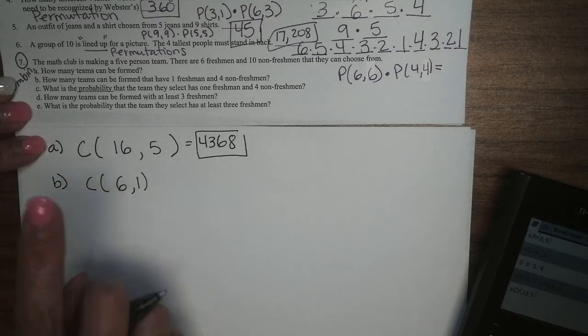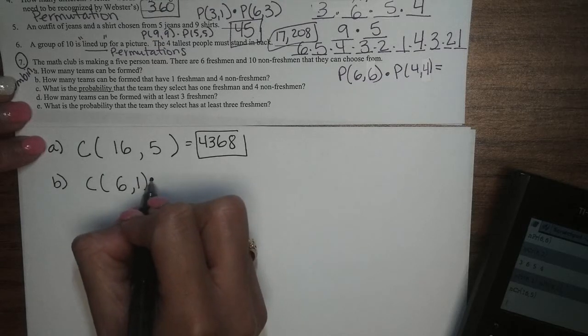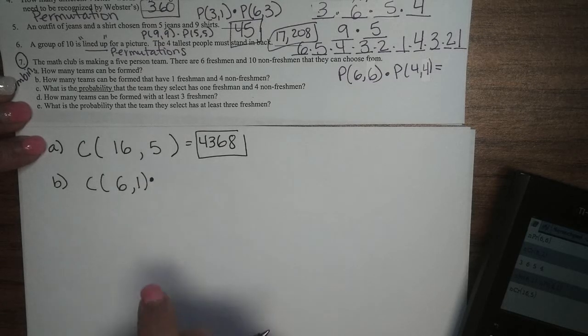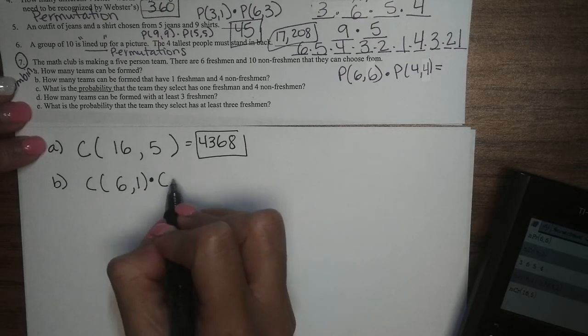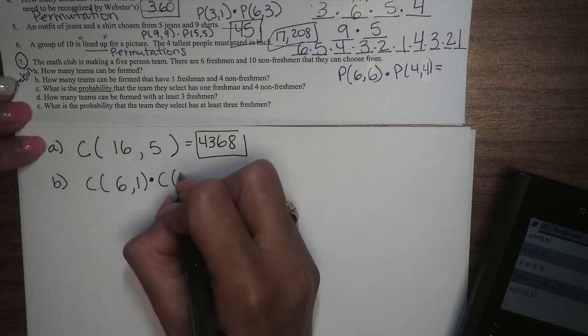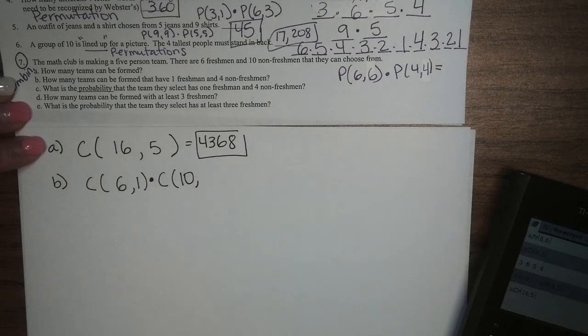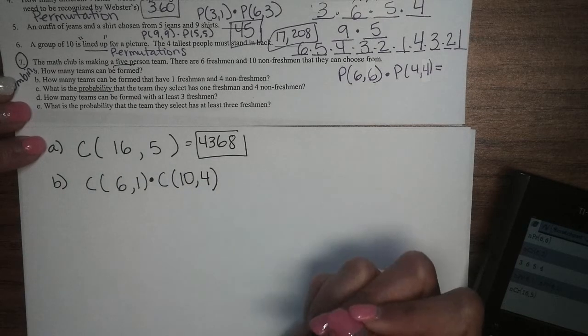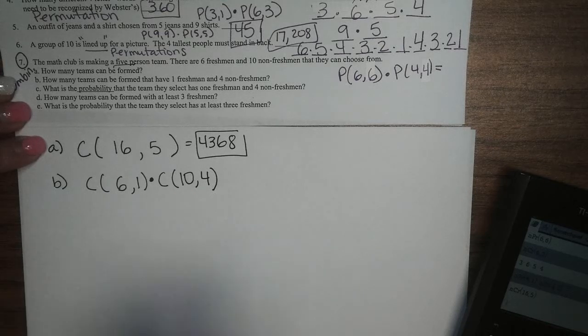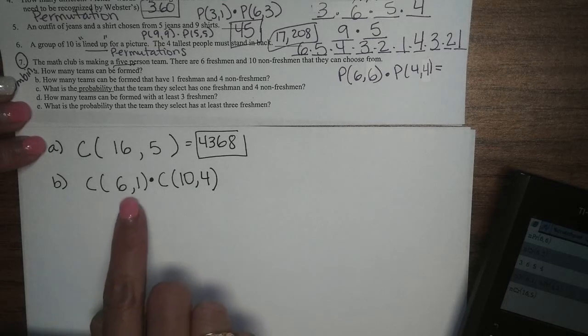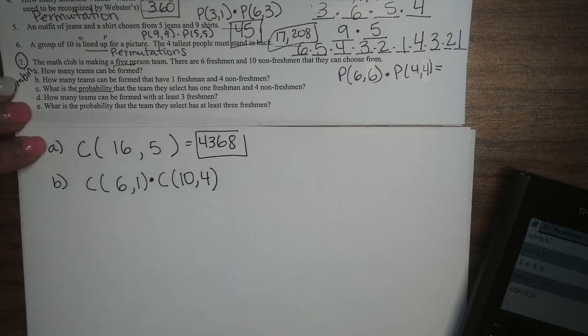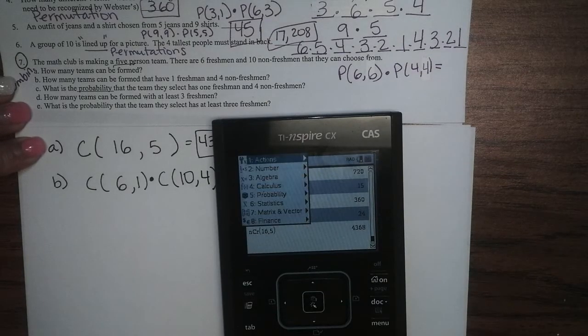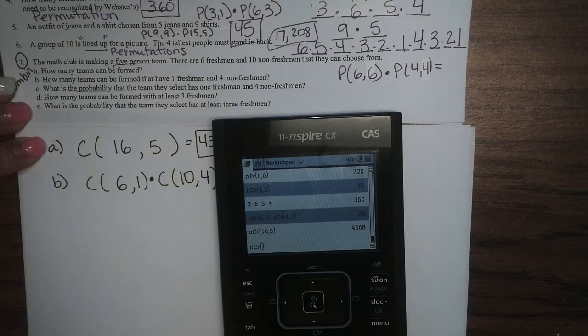But then that's only 1 person on the team, so we still need to multiply by the number of non-freshmen that we're going to have. So how many non-freshmen are there? 10, comma, now think about how many non-freshmen we need in order to make a 5-person team. Perfect, 4. So if you multiply that out, then you're going to figure out the number of teams that will have 1 freshman with 4 non-freshmen. Times, make sure you put times.